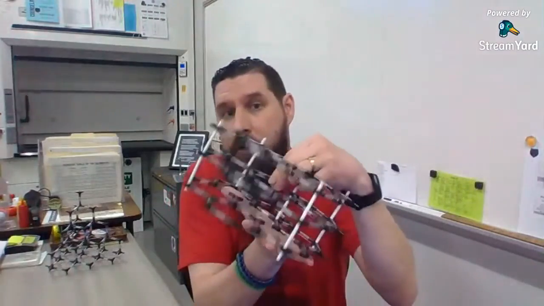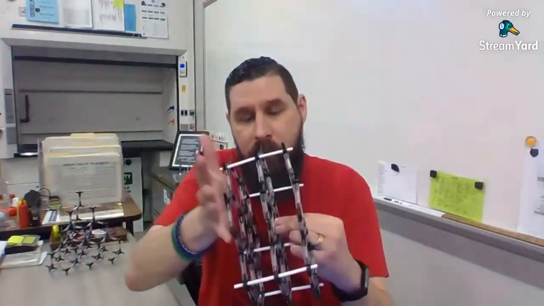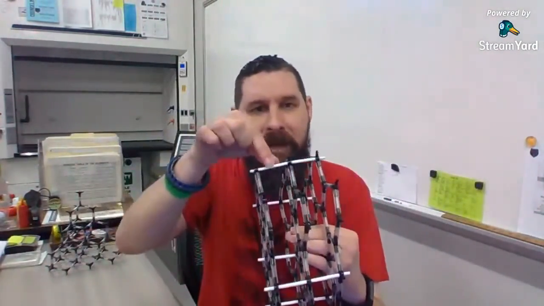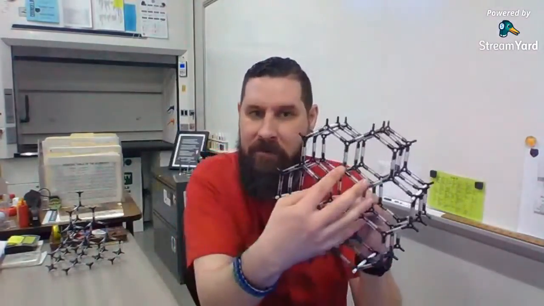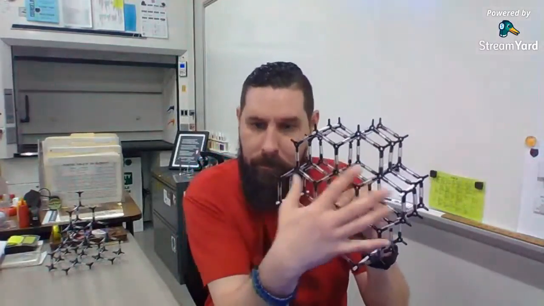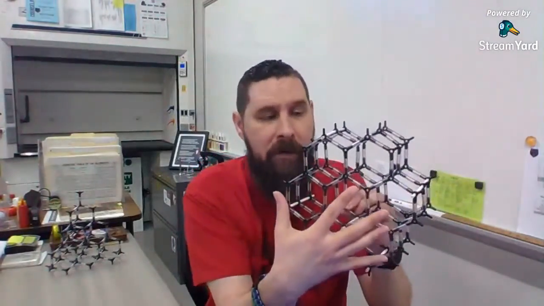When you scrape it across your paper, the frictional force between the pencil lead and your paper is enough to break these intermolecular forces and just leave this molecule after molecule all across your paper. Okay, so that's your pencil lead.